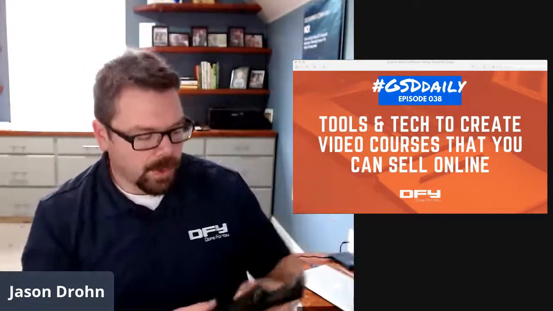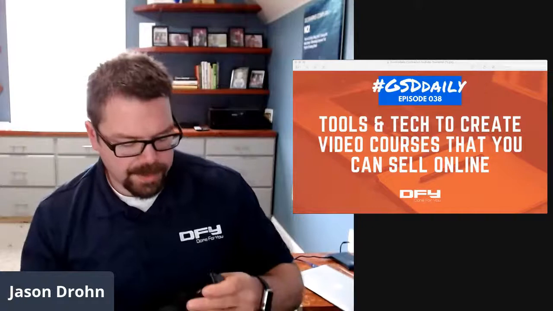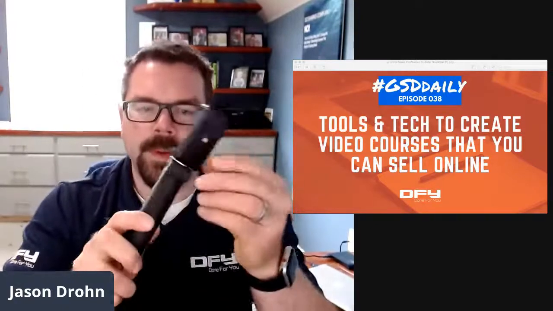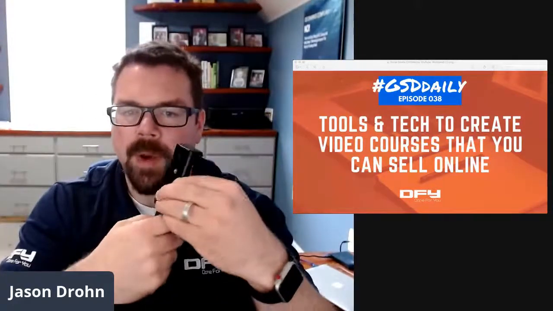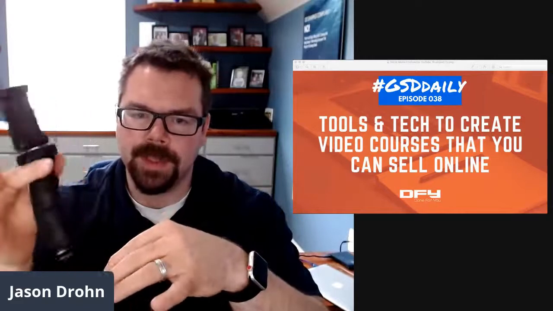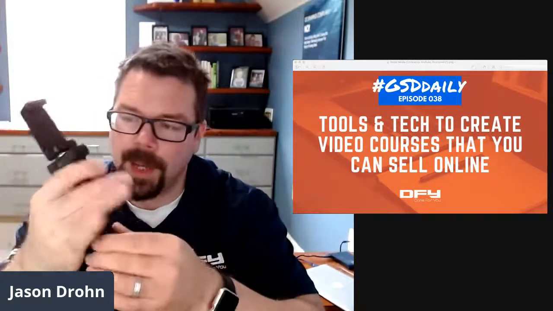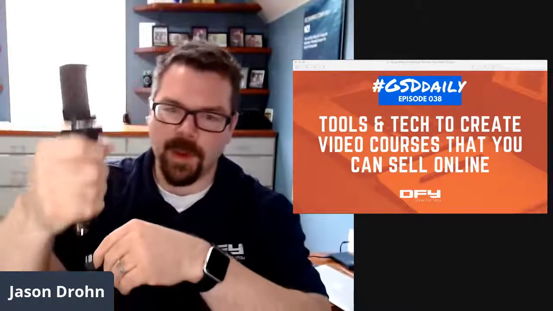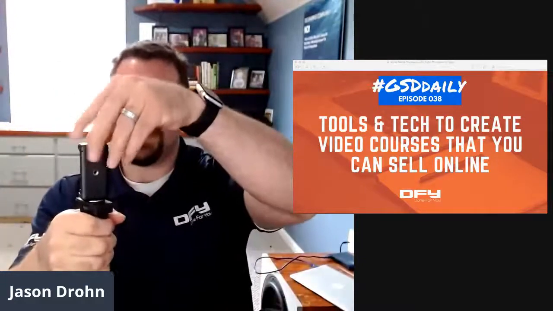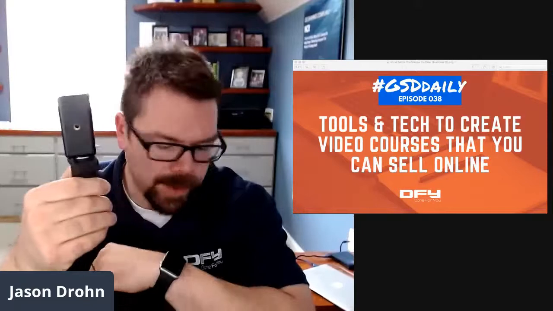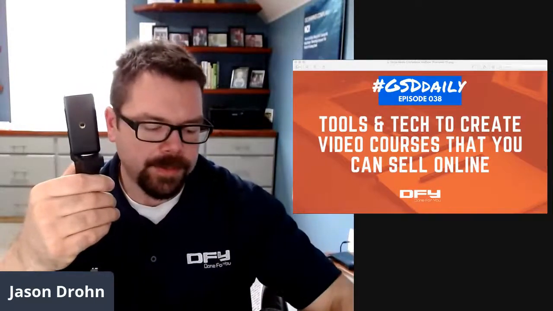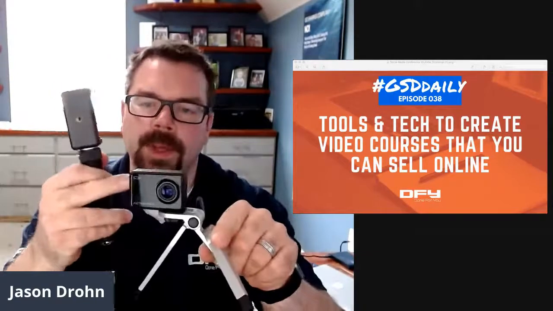Another very cool little tool is this setup. It is a one-handed, just like a little boom. Now, I don't know all the technical terms for these, but it's a one-handed mount, and you attach your phone to it, or you can also attach a little GoPro.